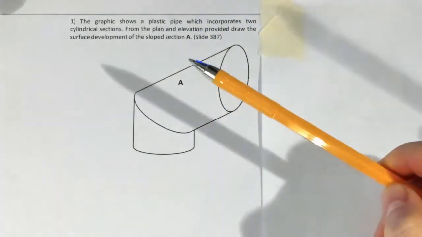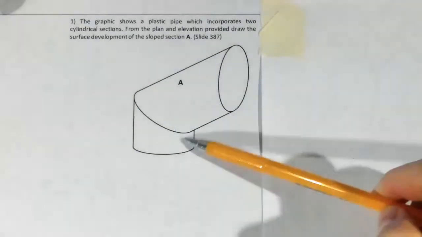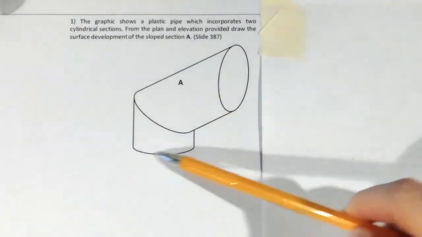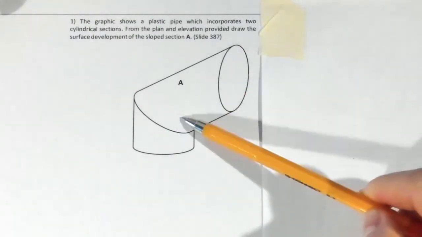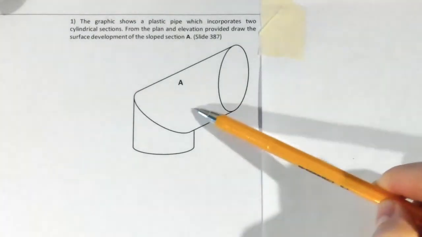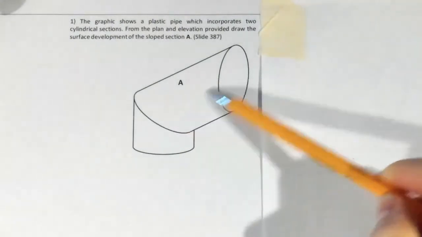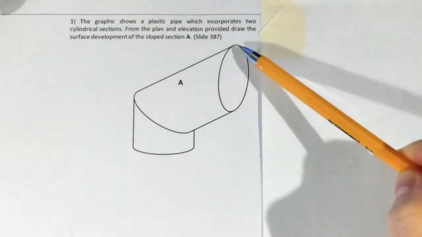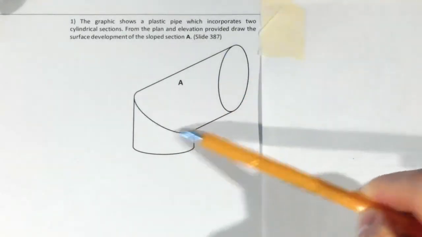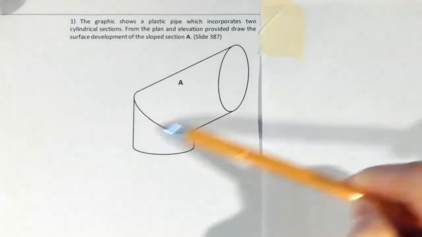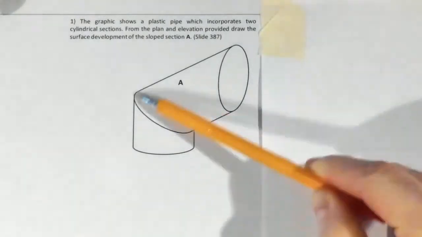So, if we look at the pipe, if this was sitting flat on the ground, then section A is at an angle to the horizontal plane. Don't know what angle it is, but it's sitting up at an angle to the horizontal plane. It's cut at another angle here, so it's truncated on this side, and if we were to remove this section, it would also be truncated on this side. So that would generate two ellipses as well.